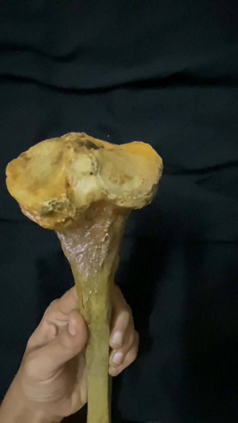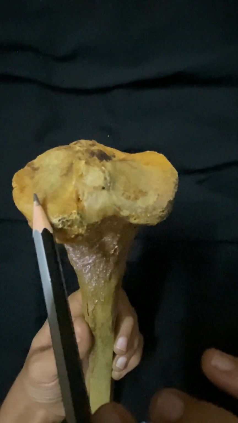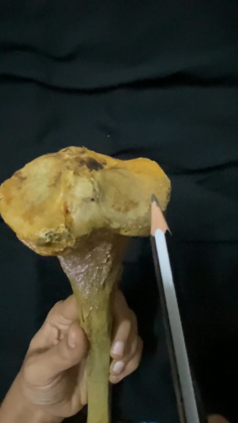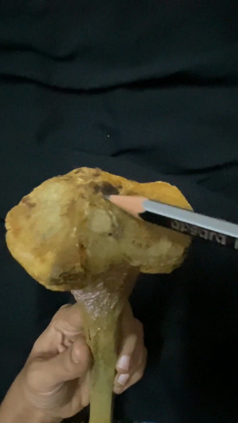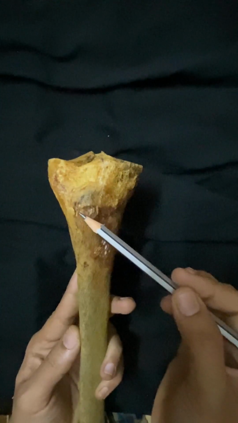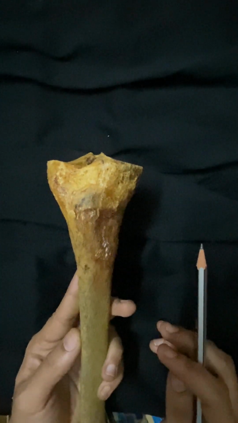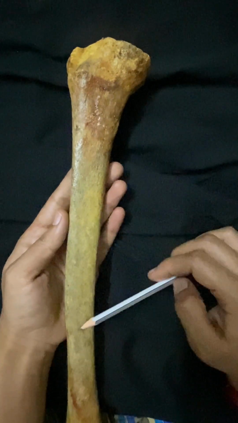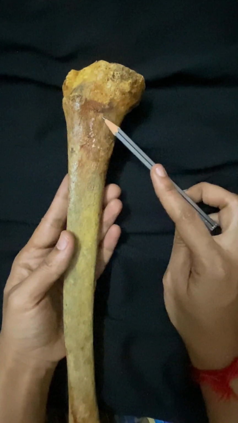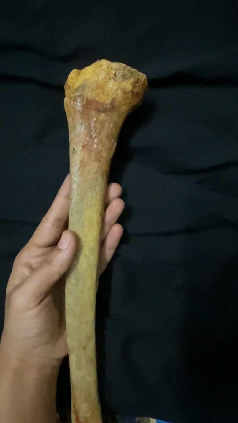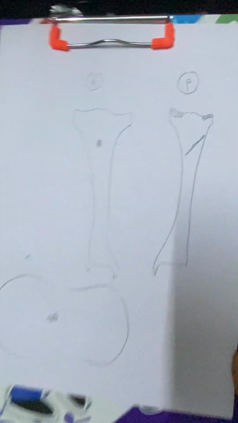This is superior surface of condyles, which shows the region for lodgement of meniscus, medial and lateral meniscus. Between two condyle is intercondylar area. This is intercondylar eminence. This is tibial tuberosity. So this is anteromedial surface. Upper part of anteromedial surface gets 3 muscle attachments.